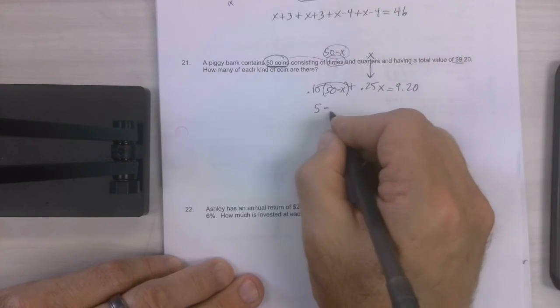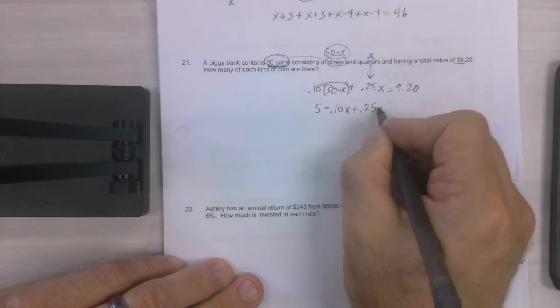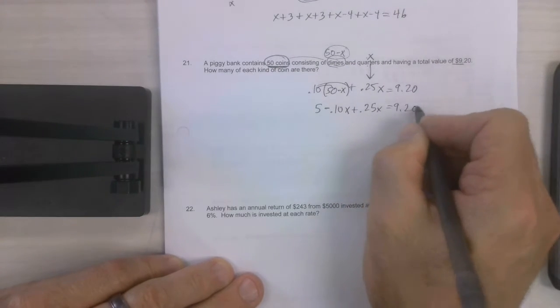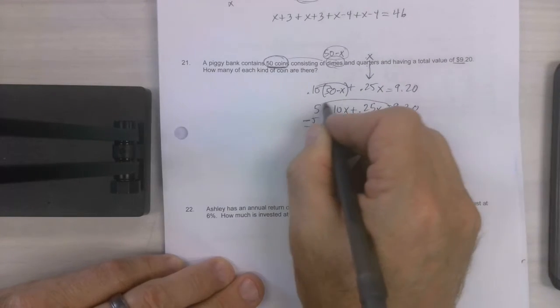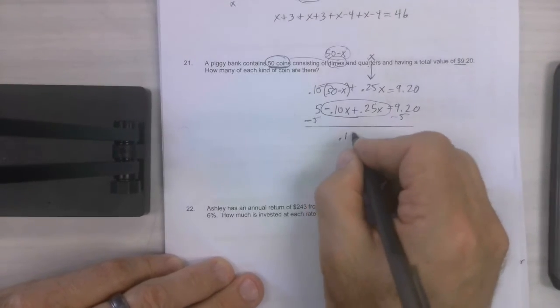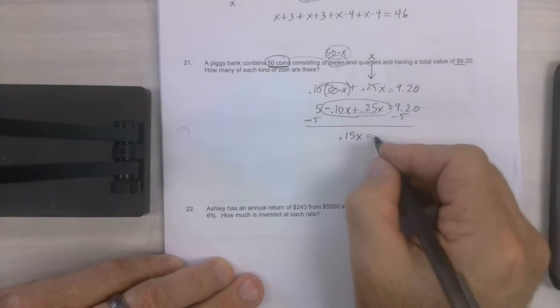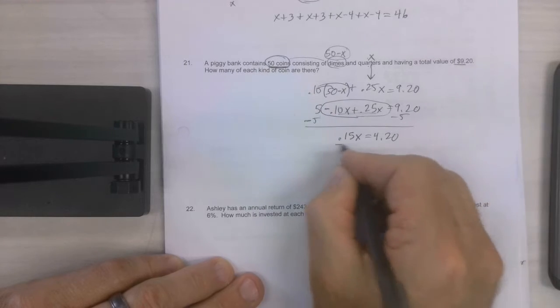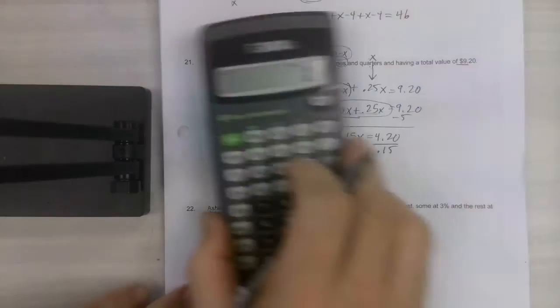This times this would be negative 0.10x, plus 0.25x equals 920. I'm going to go ahead and subtract 5. I'm also going to add these together. So I get 0.15x equals 420. Divide by 0.15, divide by 0.15.